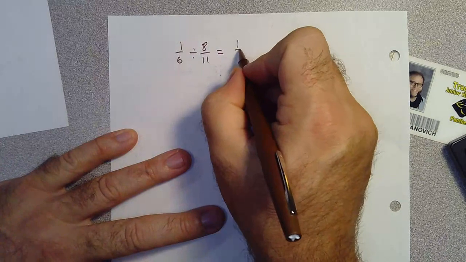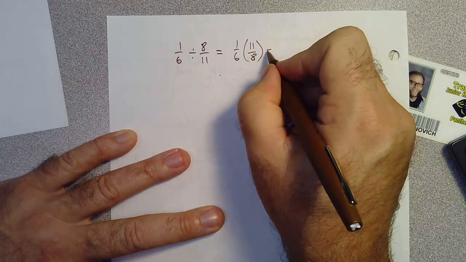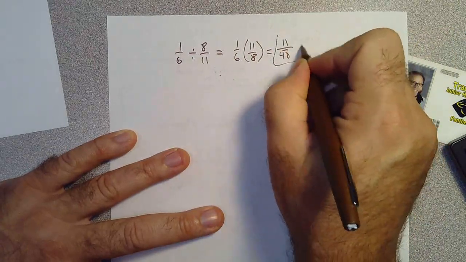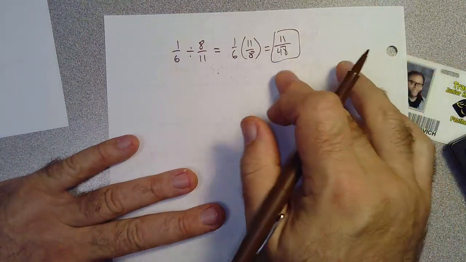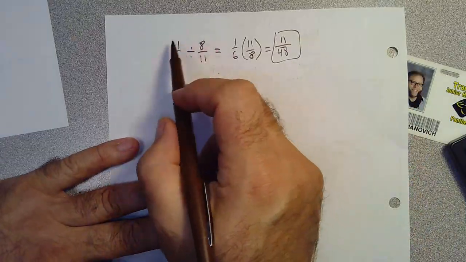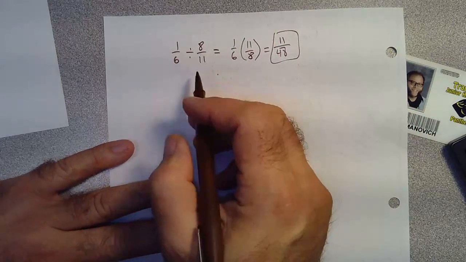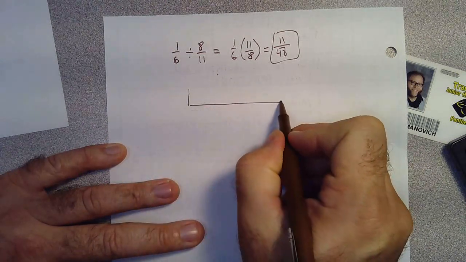All right, let's rewrite it. 1/6 times 11 over 8. Totally fine with that. 1 times 11 is 11. 6 times 8 is 48, and we're done. Does this number mean something to me? Yeah, it's about a fourth. Does that mean that I understand what this is? Kind of. I mean, what you're doing is you're taking 1/6 of something.